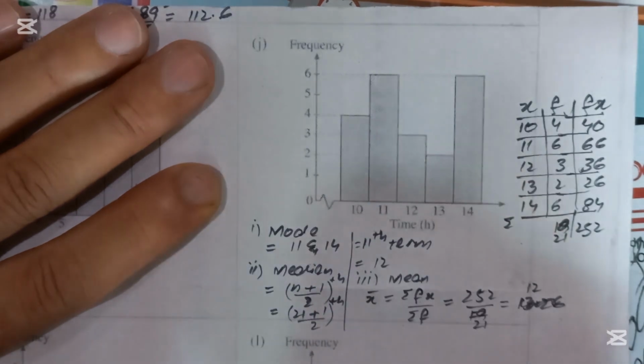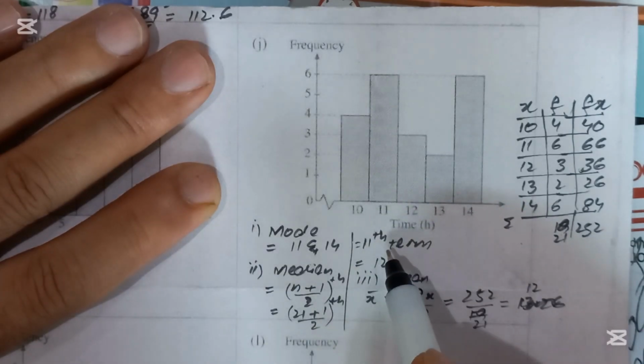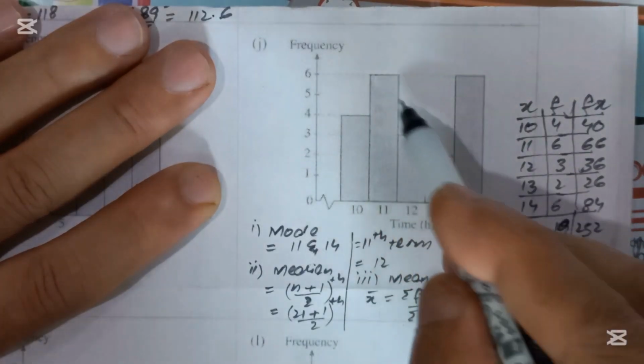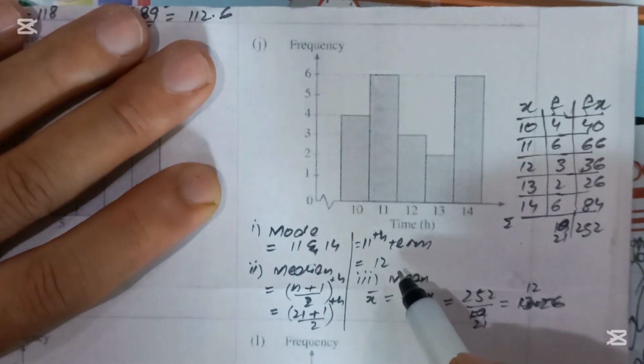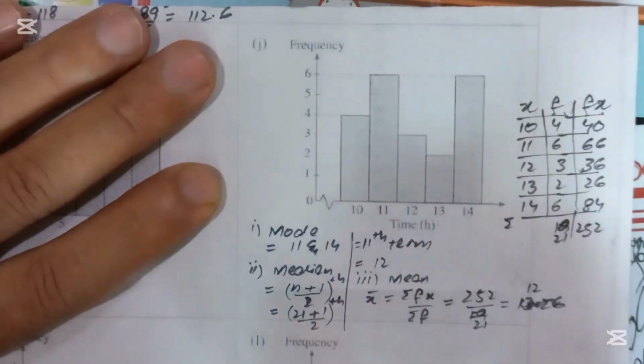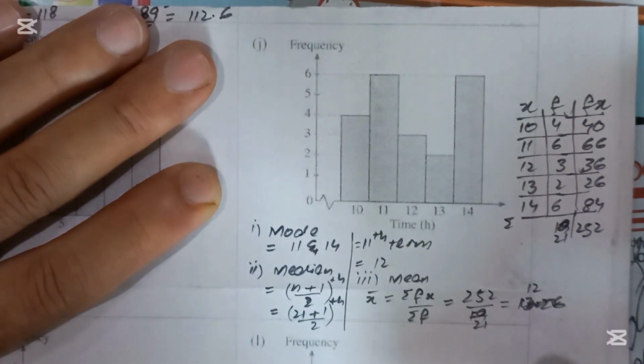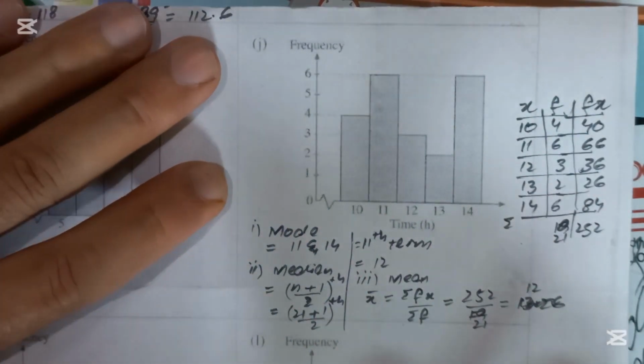This method will make it easy to find the median, n plus 1 over 2th. Here you can clearly see we need the 11th value. So from here we find the 11th value. If the number of terms is odd, exactly the middle value will be the median, and if the number of terms is even, the median will be the average of the central two terms.